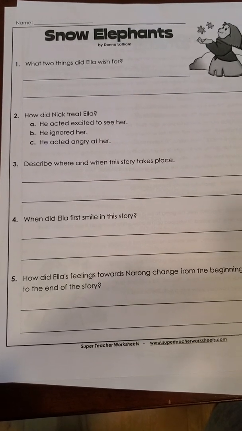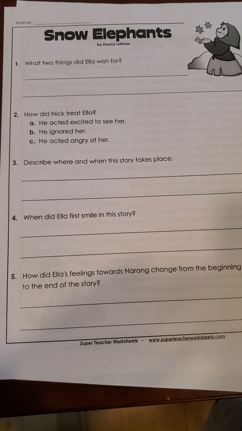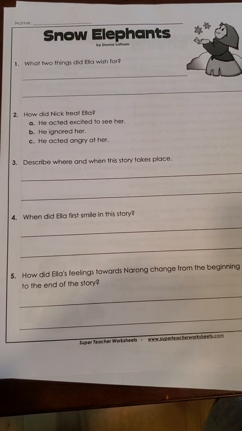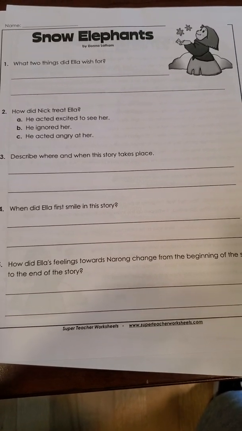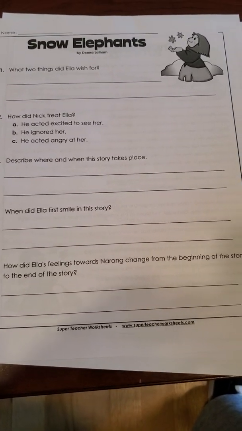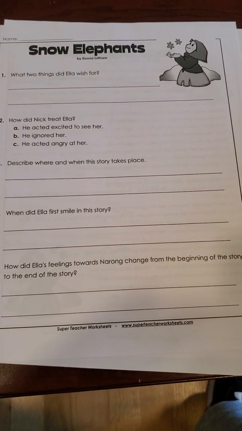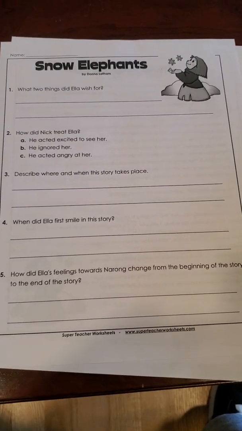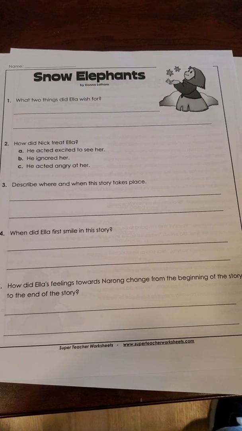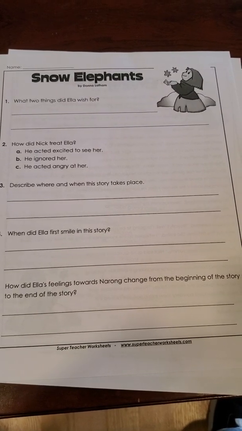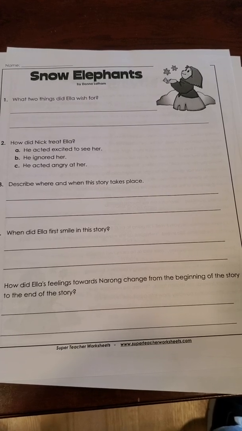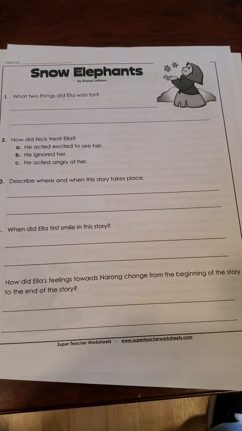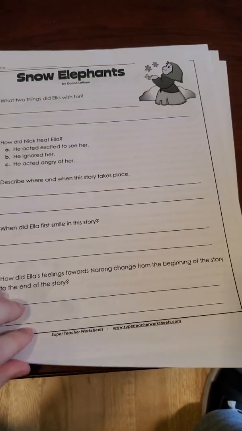Number 4, when did Ella first smile in this story? So when was the first time that Ella smiled in the story when you were reading? Number 5, how did Ella's feelings toward Narang change from the beginning of the story to the end of the story? So how did Ella's feelings change from the beginning of the story to the end of the story towards Narang? You're going to write that on the line, how her feelings changed.